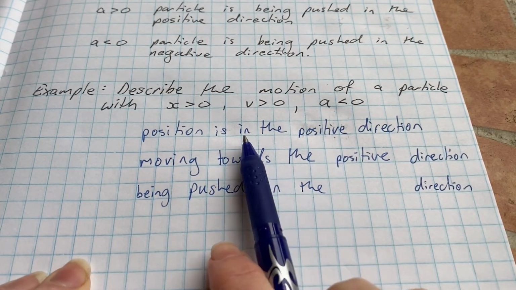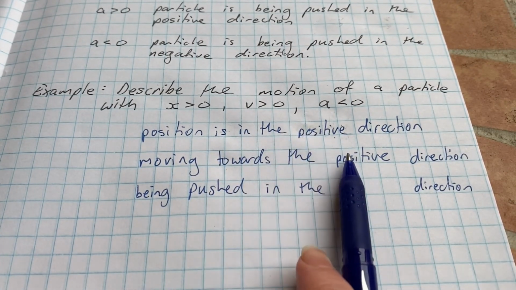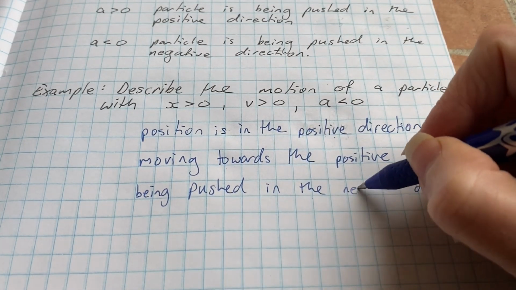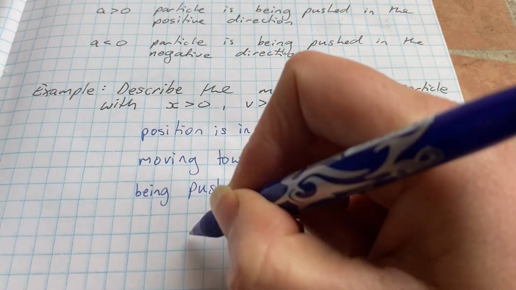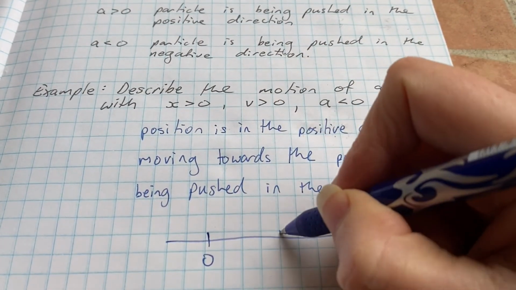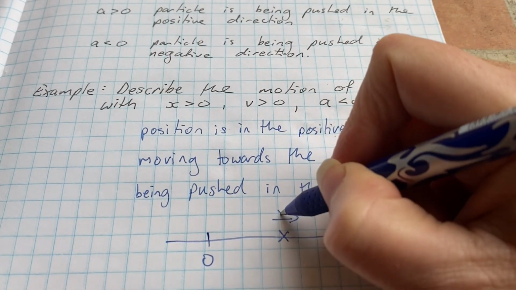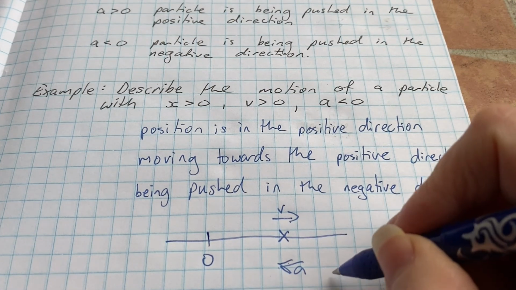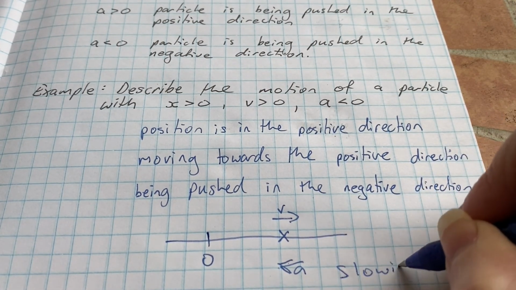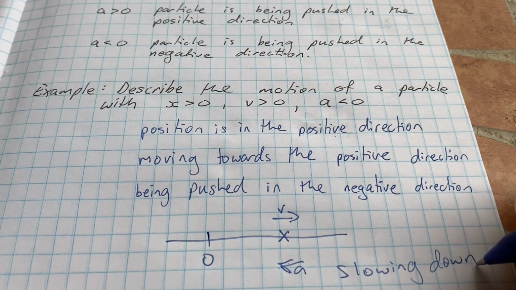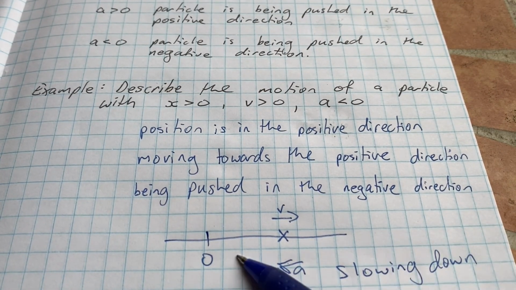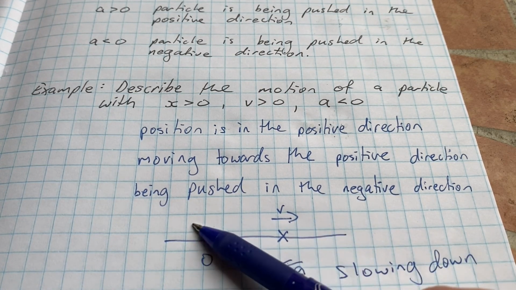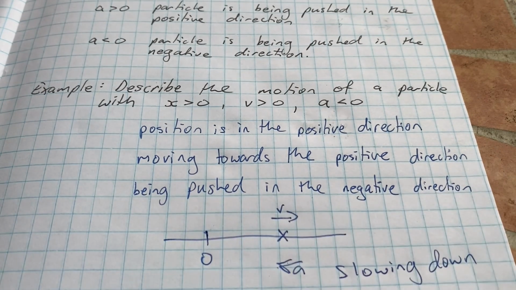So if positive is right, it's positioned right of center, it's moving right, the acceleration is negative, so it's being pushed in the negative direction. Okay, so if this is 0, the particle is over here, it is moving that way, but its acceleration is going that way. So the particle is slowing down. And if that force, that acceleration continues in that direction, then what's going to happen is the particle will eventually start moving towards the negative direction as well.